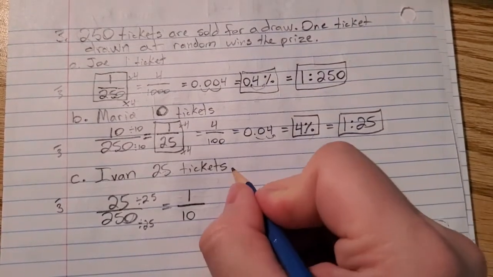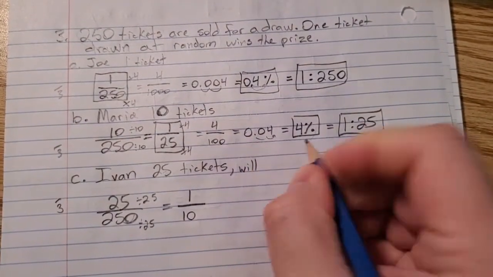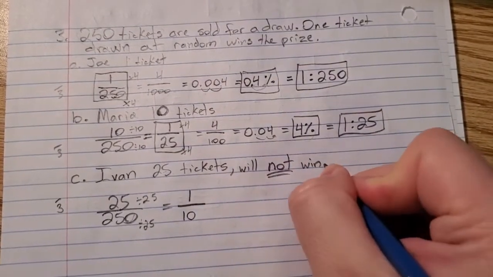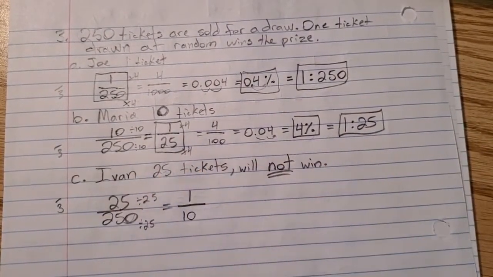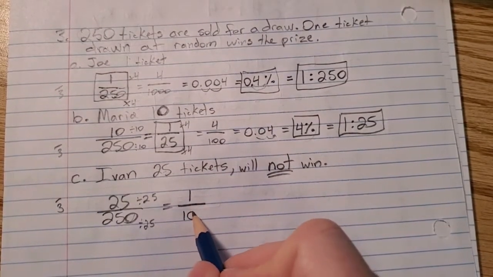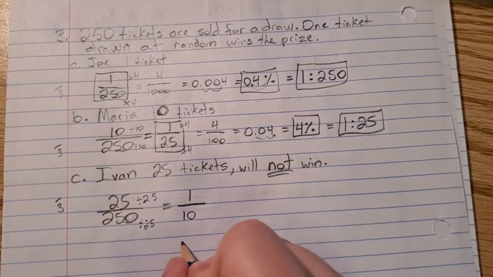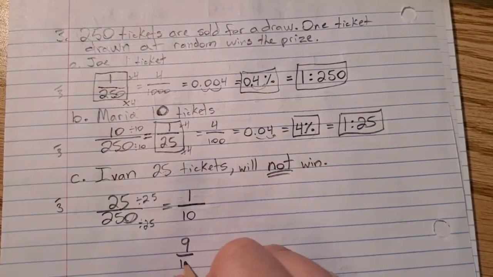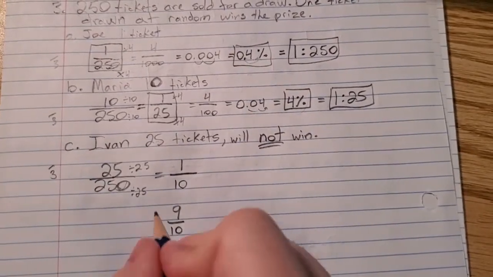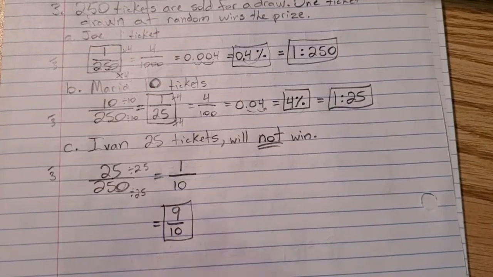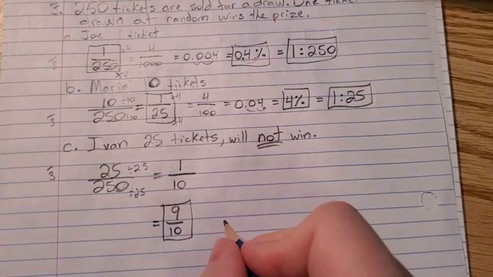But did you notice that this question actually asked will not win? What's the probability that Ivan with 25 tickets would not win? Which means that 1/10 is what he would win. What's left here? What would make it 10? It would be 9, right? So the probability that he would not win would be 9/10. That's the probability that he would not win.